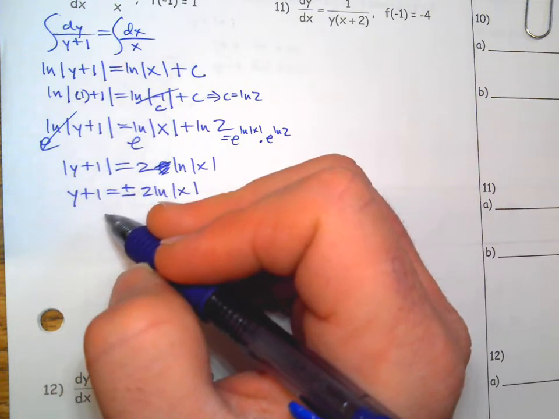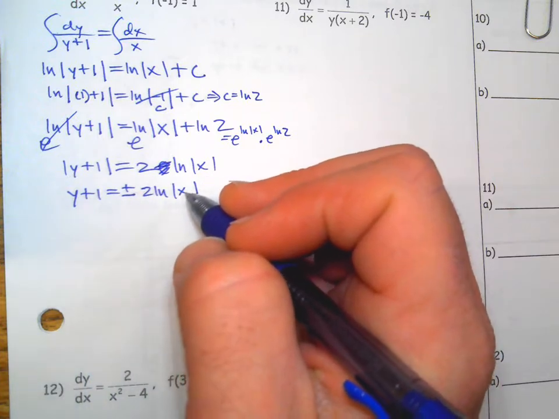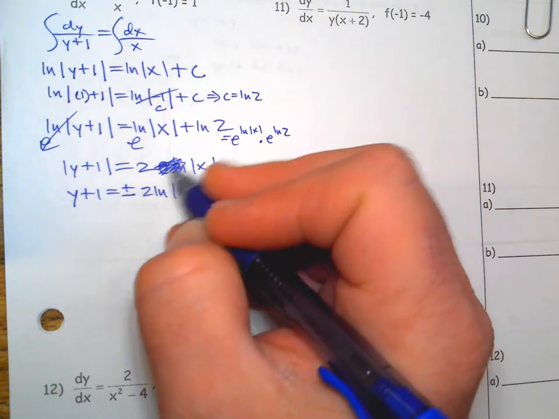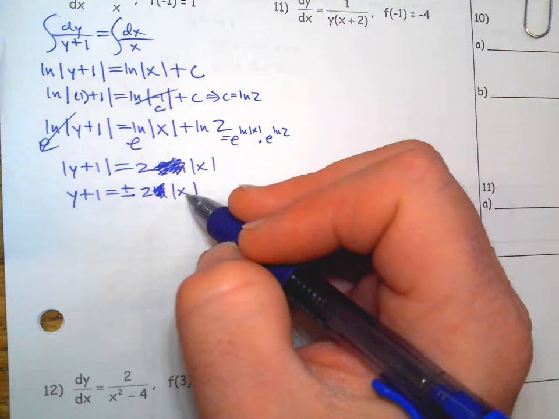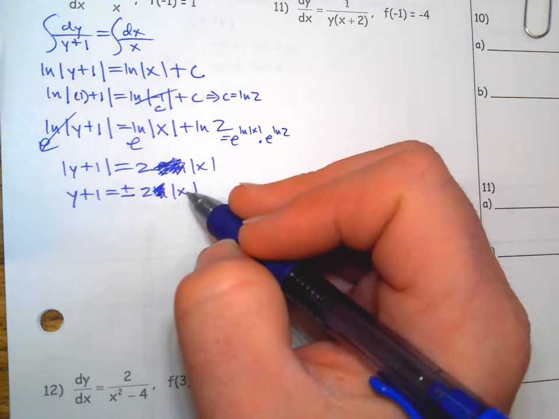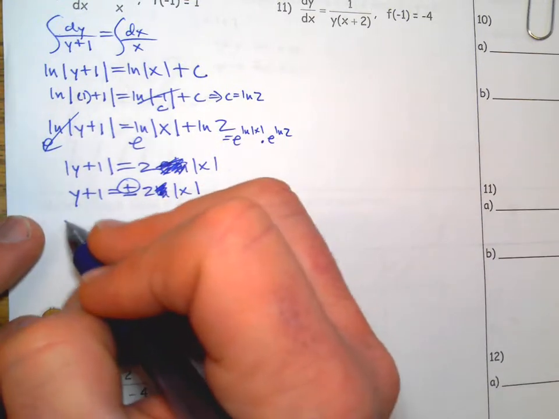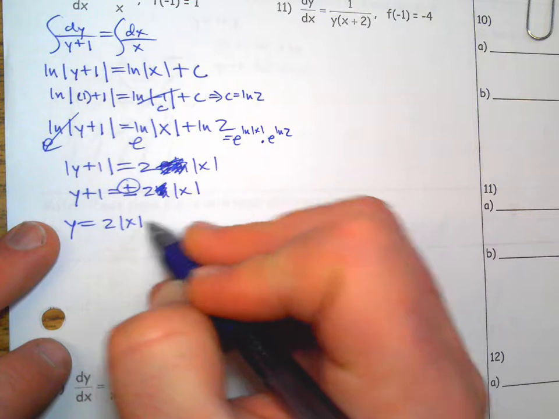okay, hold on a second. Why do I have this natural log here? There's no more natural log. Okay, that's what's throwing me off. Okay, if I plug negative 1 in, I get positive 1, 2. If I plug 1 over here, I get 2. So it needs to be positive, and then we're going to subtract 1 from both sides. So it's going to be 2 times the absolute value of x minus 1.